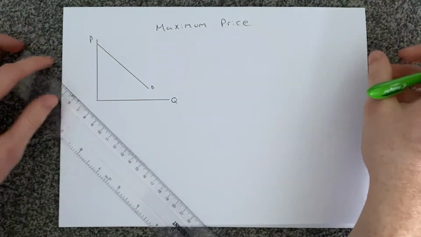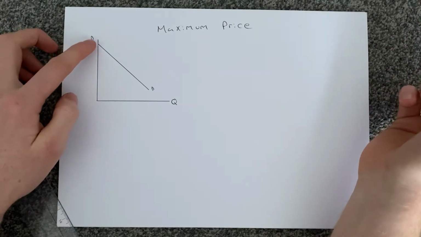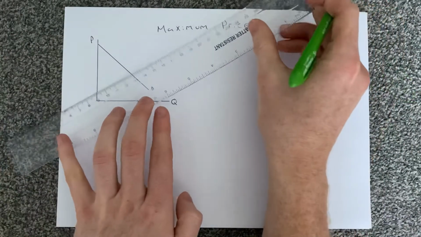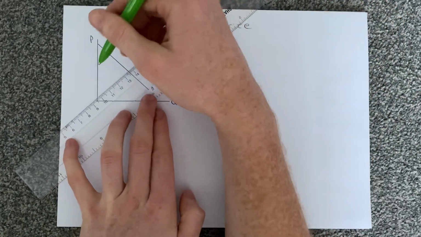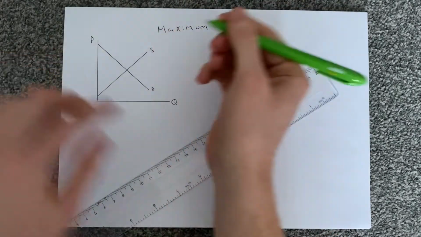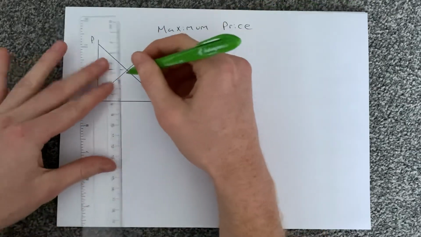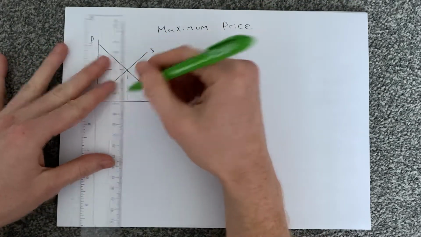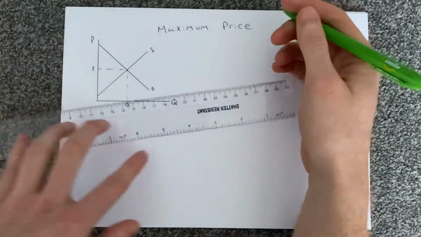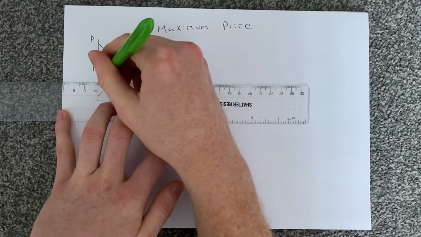Remembering that we're looking to compare the impact on producer and consumer surplus, remember to intersect the y-axis in order to make it really easy to demonstrate the impact on producer and consumer surplus. Let's put in our market equilibrium, label that price, label that quantity Q, and let's insert our maximum price.